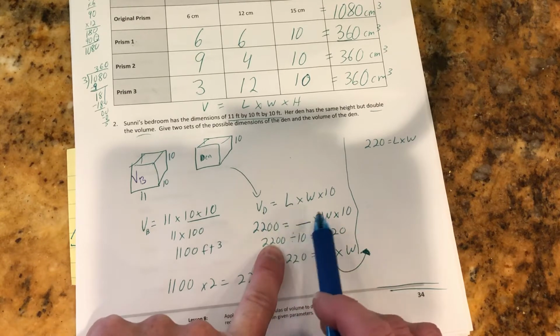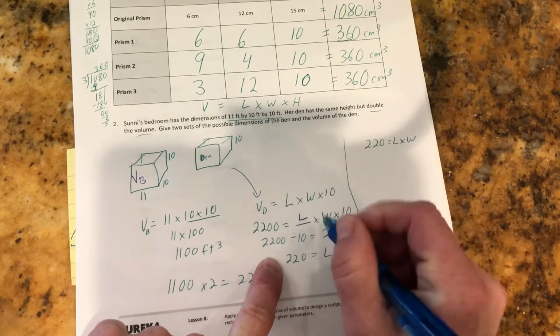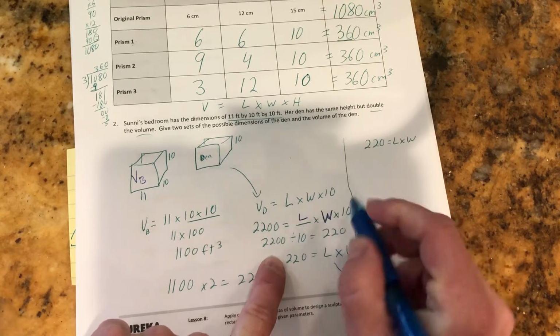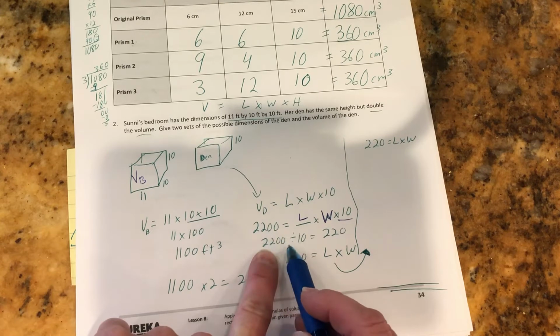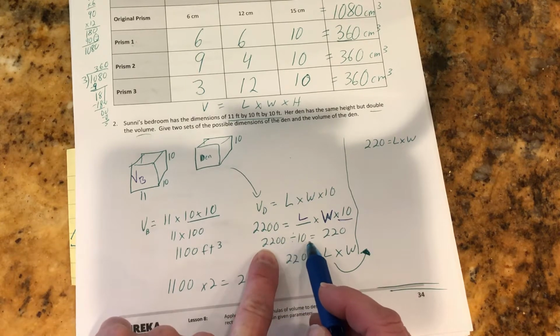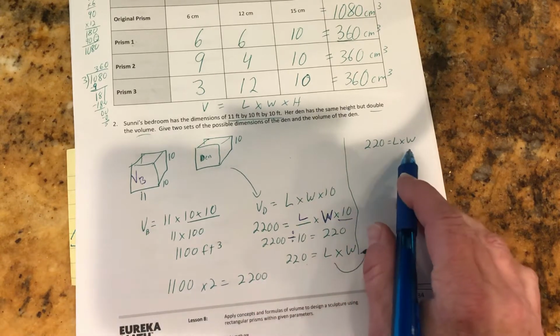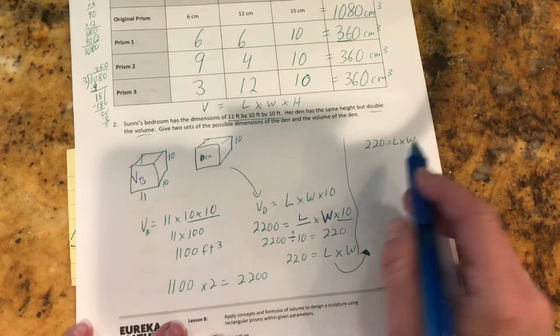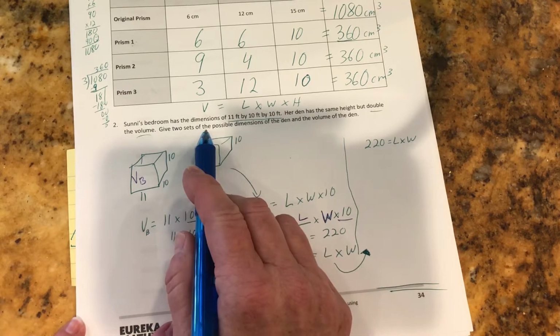And if we know length times width times height, and we know the height is 10, we can divide this 2,200 by 10, and that will give us 220, which means the length times the width needs to equal 220. And we have to come up with 2 different sets of dimensions for this den.